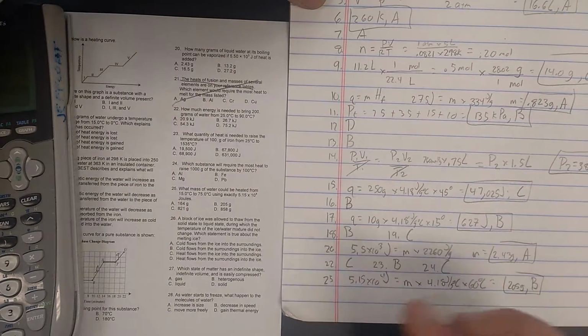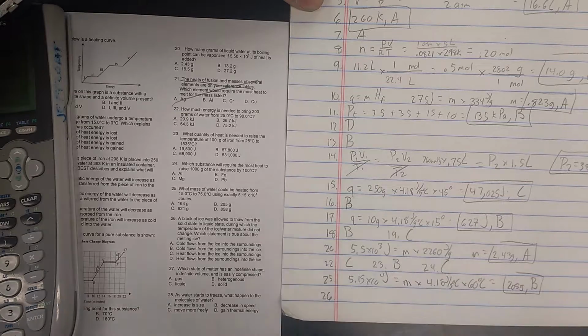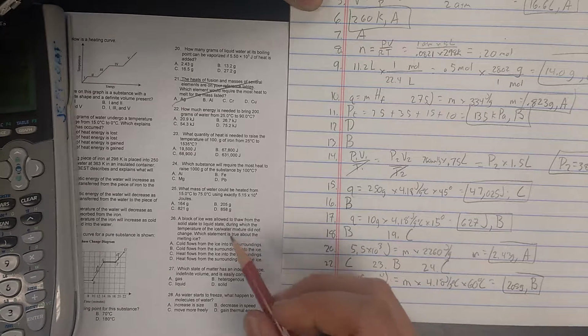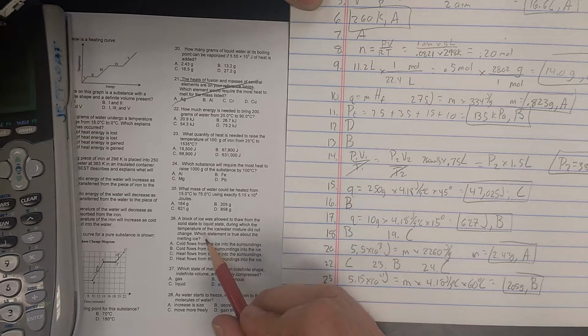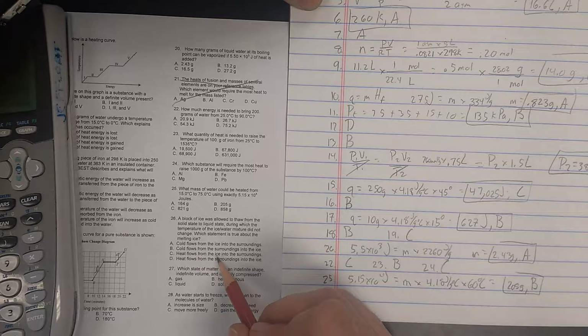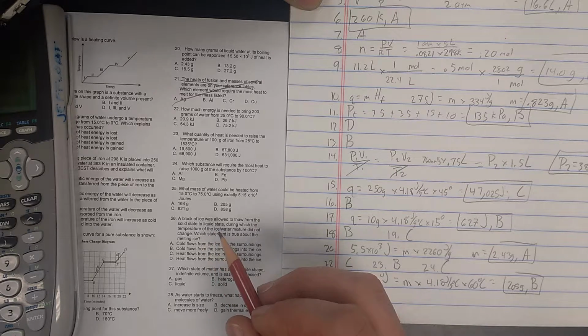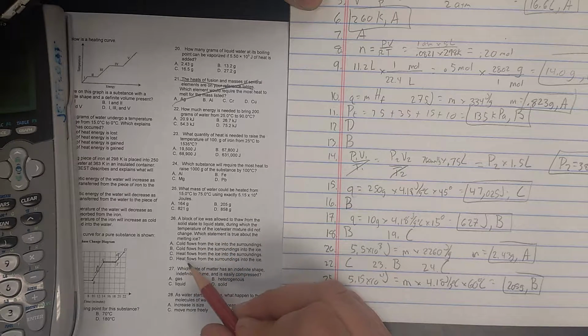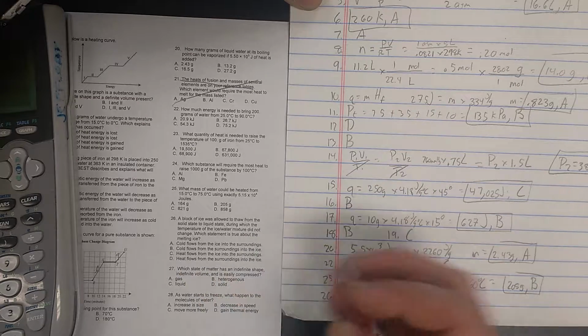In problem 26, if ice thaws from solid to liquid state during which the temperature of the ice-water mixture did not change, what is true? Well, it's going to involve a heat flow. The heat is not going from the ice into the surroundings. That would not make sense because the ice is colder. Heat only flows from hot to cold. So heat must be going from the surroundings into the ice. D.